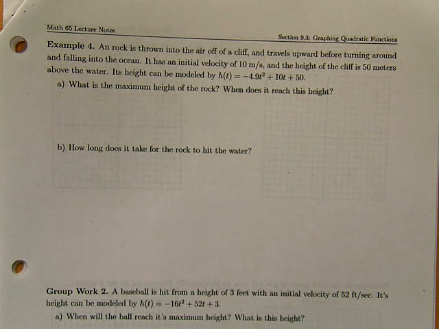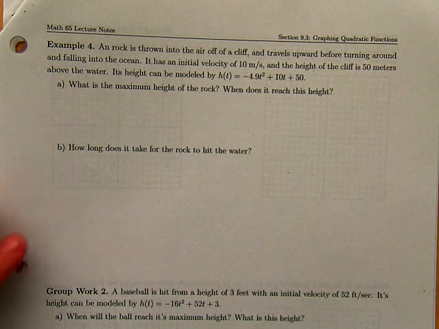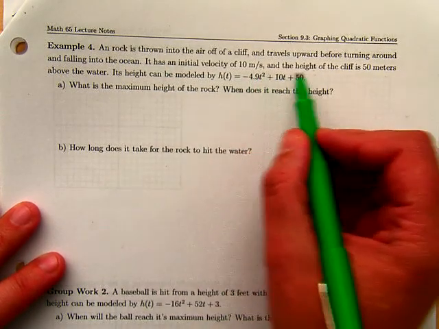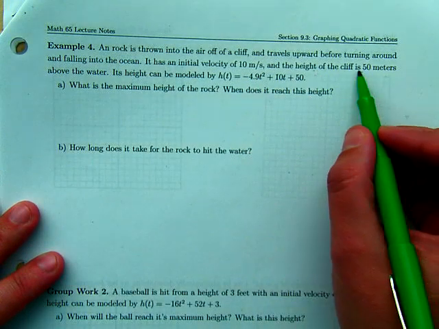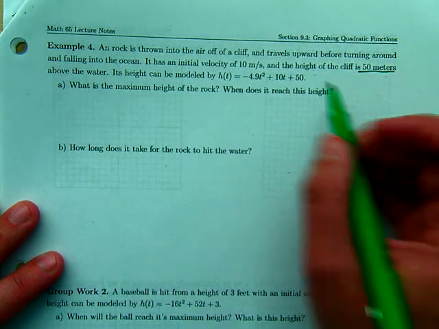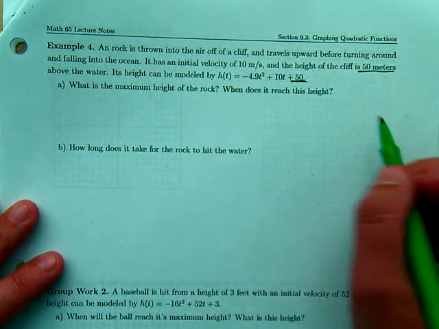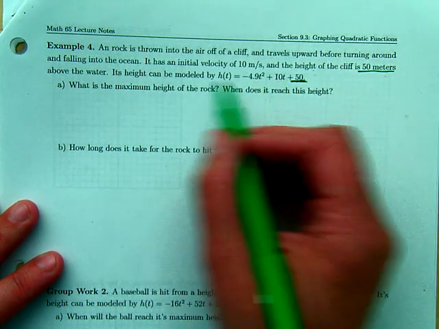All right, so example 4: a rock is thrown into the air off a cliff, and it travels upward before turning around and falling into the ocean. It has an initial velocity of 10 meters per second and a height off of the cliff of 50 meters above the water. There's the 50, by the way, you guys. There's the 10 meters per second, too.